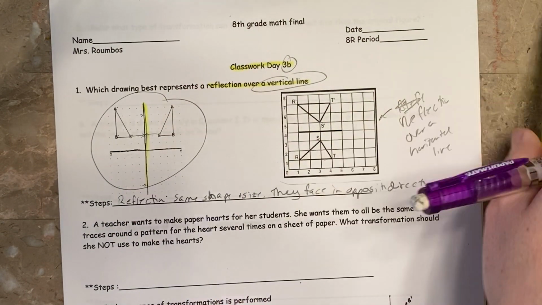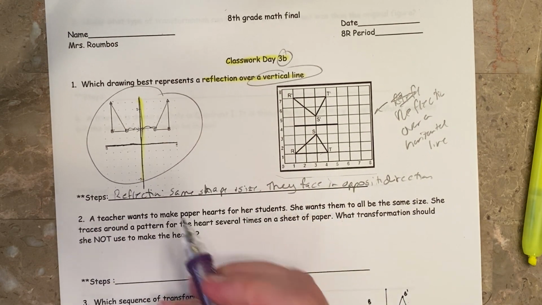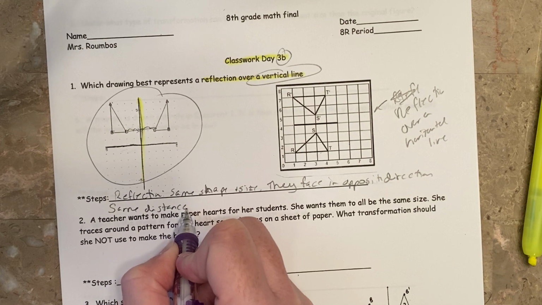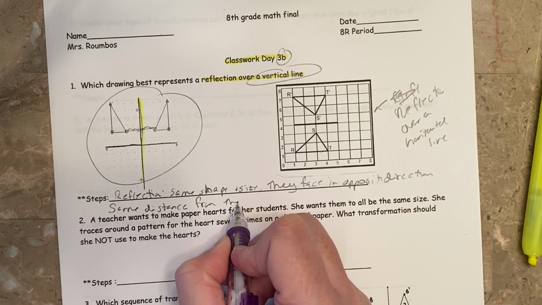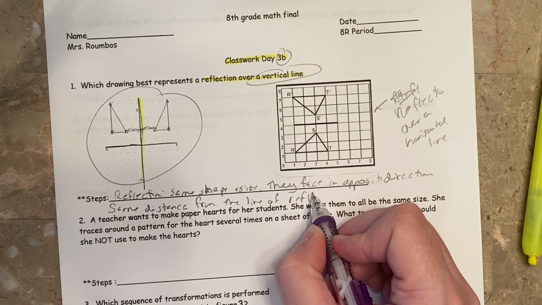And what's really, really important, remember that spacing to the line, right? This is your vertical line. That has to be the same. So if it's 3 units to the left, it has to be 3 units to the right. So same distance from the line of reflection, or what we call sometimes the mirror line.